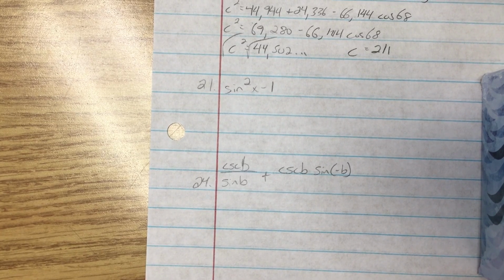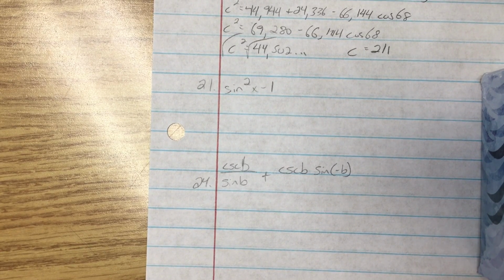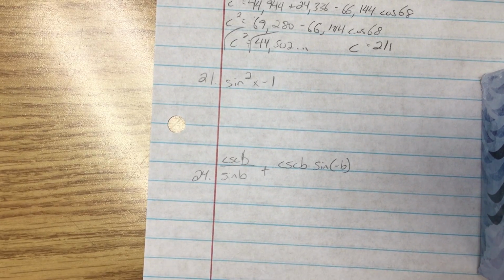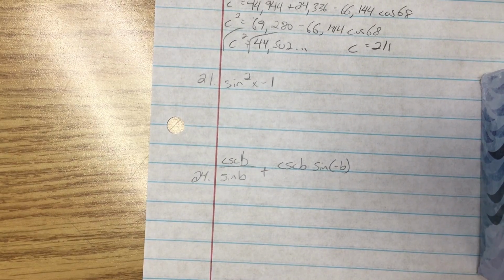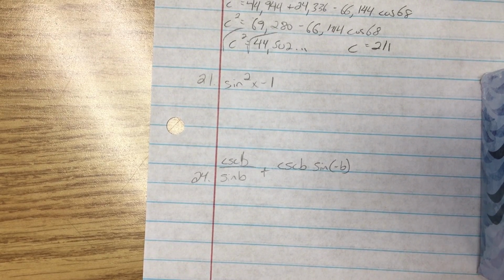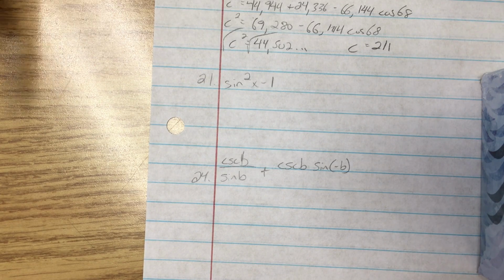All right. So number 21, the directions say simplify. So what I'm going to be doing is taking my cheat sheet, which you guys can use for your test still. That's fine with me. And I'm going to take that cheat sheet and you guys look at your identities, see what all you got going on, and see where you can connect, if you will, or what to plug in, what to substitute.